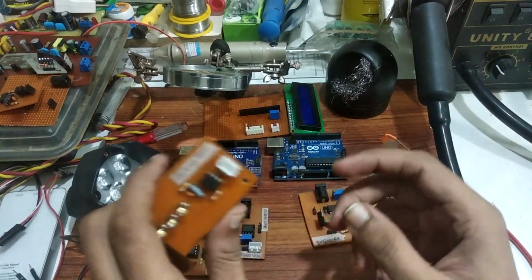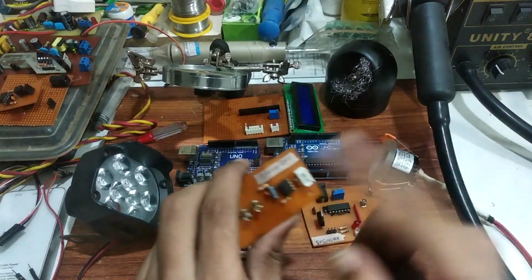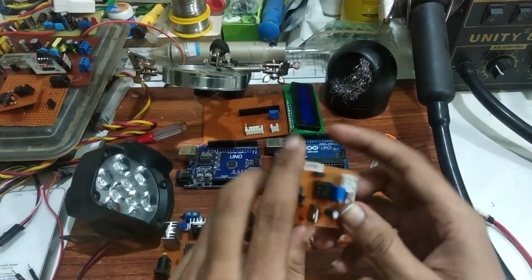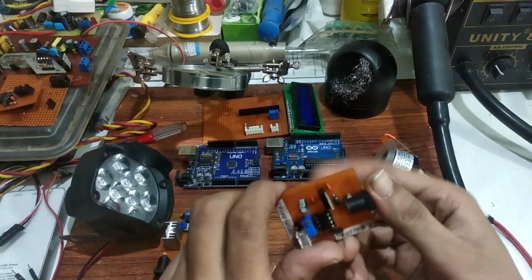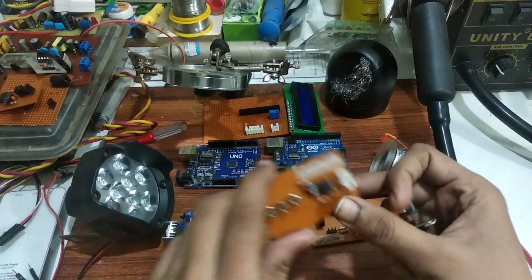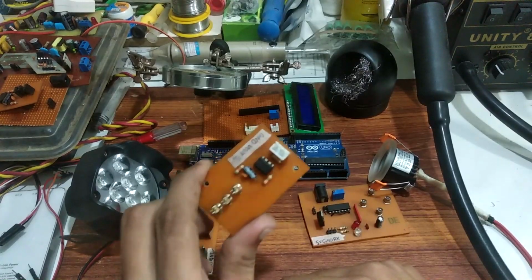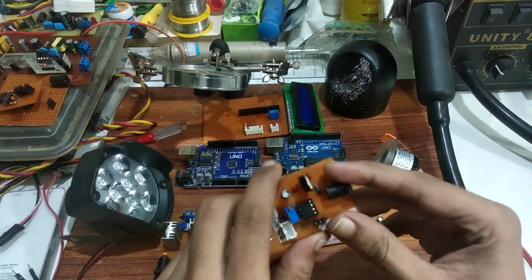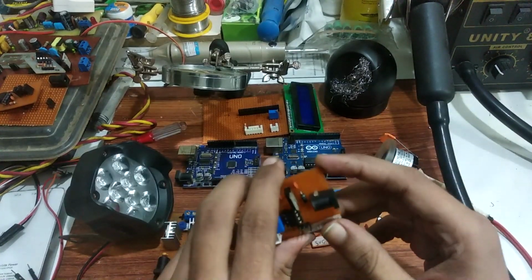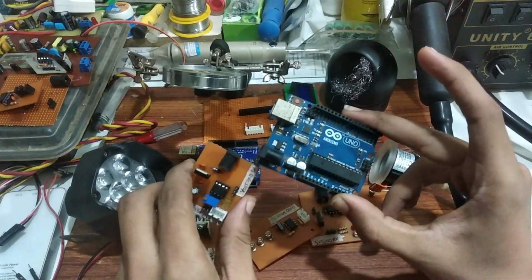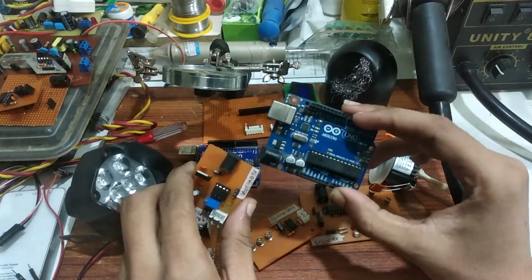So this is the light detector, but this is the single stage. The second stage will be this circuit over here, which is going to take the voltage output from this light detector and convert it into digital from 0 to 5 volts, because Arduino can detect digital voltages at its digital inputs.